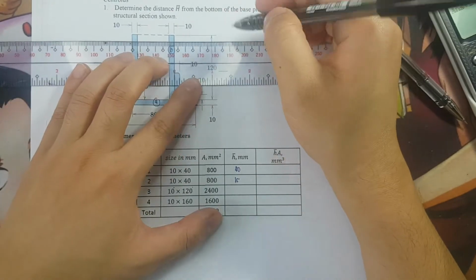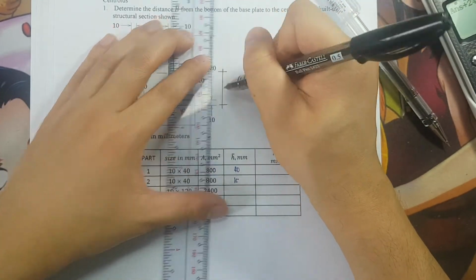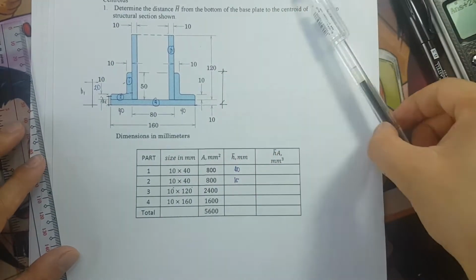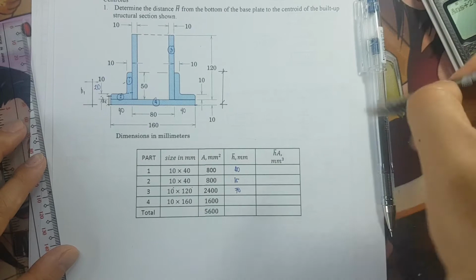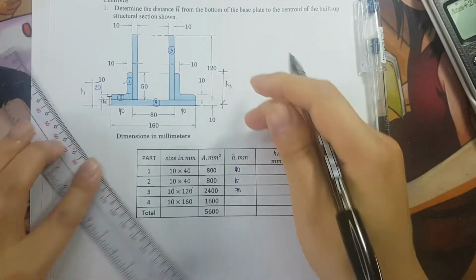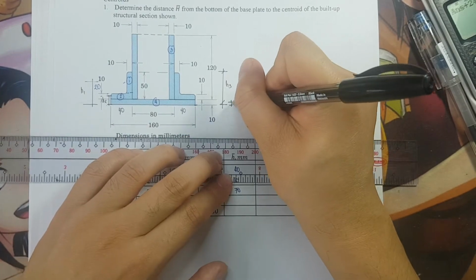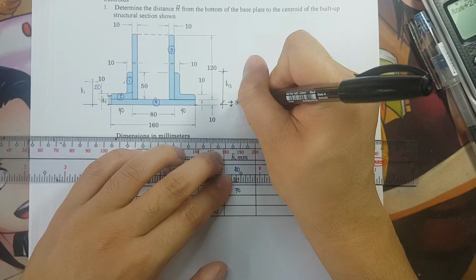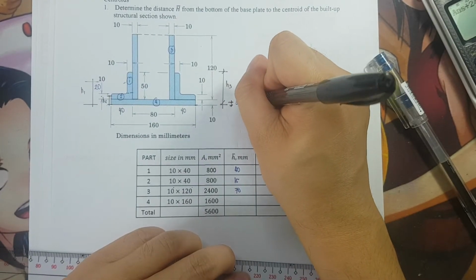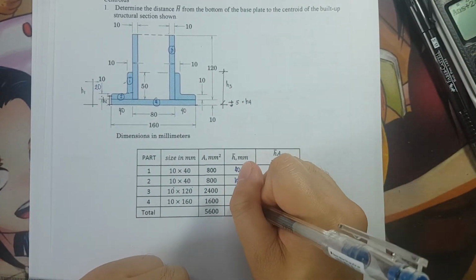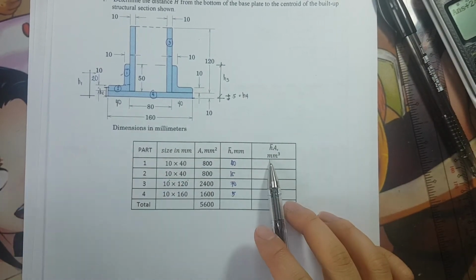At the center of 120, it would be 60. 120 divided by 2 is 60, plus 10, so that is 70. That is h3. And lastly, we have h4. h4 is acting at the center of the base plate, so that is equivalent to 5.